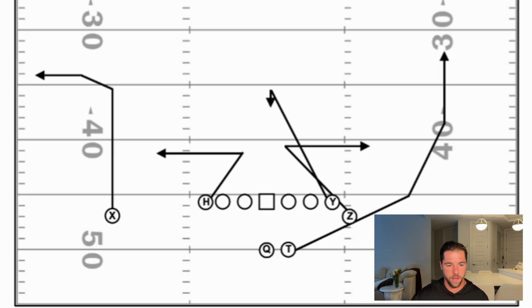We got mesh pivot, all right? So running back's the same, Y is the same, X is still the same, and the read for the quarterback is pretty much the same, all right? The only variation here is the Z and the H, the shallow mesh guys. They're going to whip it back out. So they're basically just replacing responsibilities, all right? They're going to dive in like they're running the shallow, okay? Right before they get to about the guard center over the ball, they're going to whip it back out. They really got to sell that.